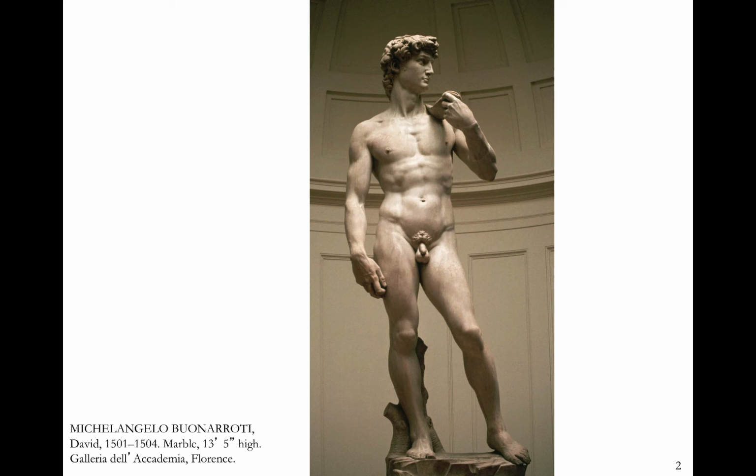Let's go ahead and talk about some of the physical attributes of this sculpture. It is no longer outside. There's a replica that's outside, but it is in the Accademia Gallery in Florence. It's situated at the end of a long hallway, so that when you turn the corner, you look down this long hallway and you see this gigantic monumental sculpture. This is a beautiful, huge piece of marble that Michelangelo carved. He was notorious for carving out of just one piece of marble.